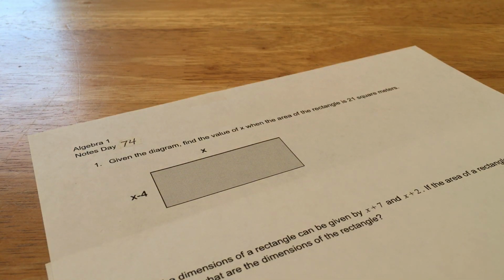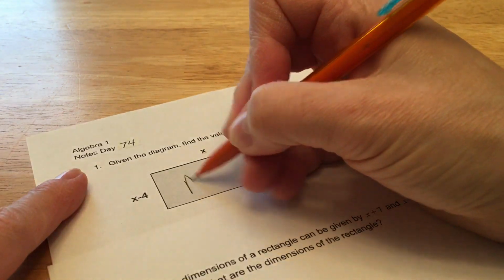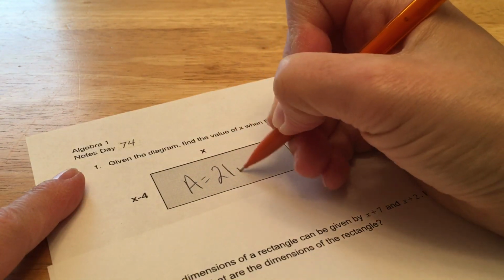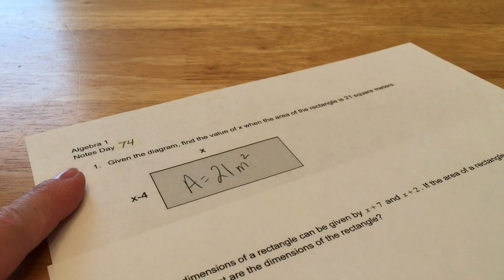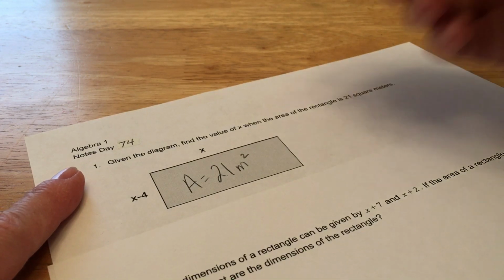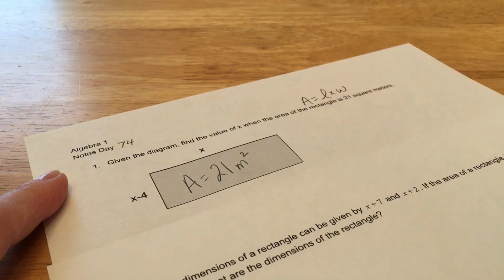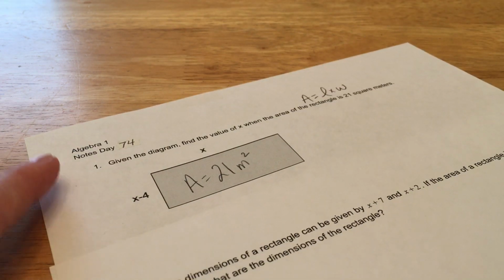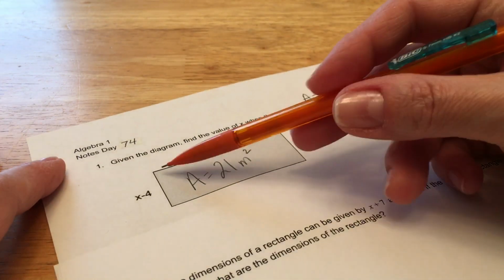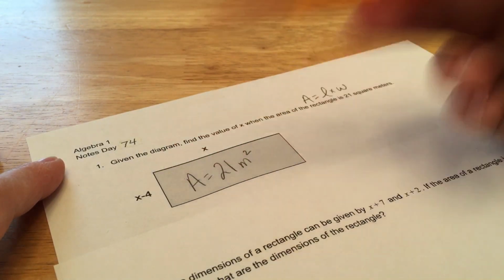So if we look at our notes for today, the first problem gives us a rectangle, and it says, given the diagram, find the value of x when the area of the rectangle is 21 square meters. So the area is 21 square meters. And for a rectangle, we do need to remember that the area is length times width. So we're always going to be taking the length, which is the long side, times the width, which is the short side.